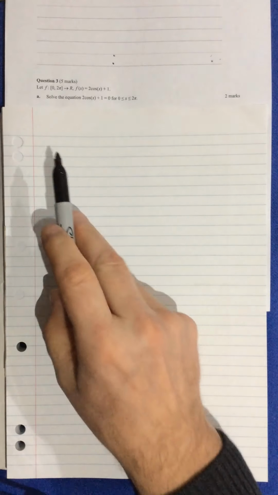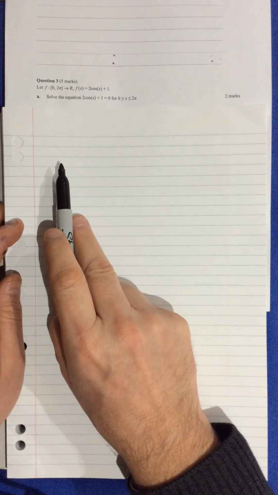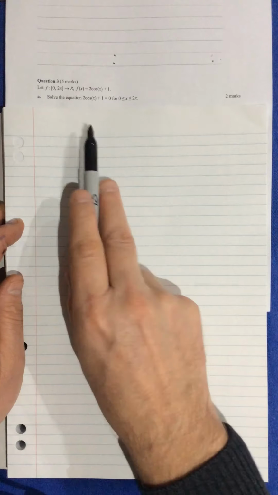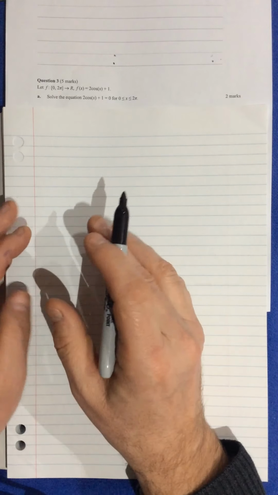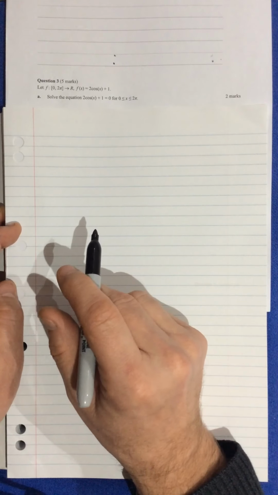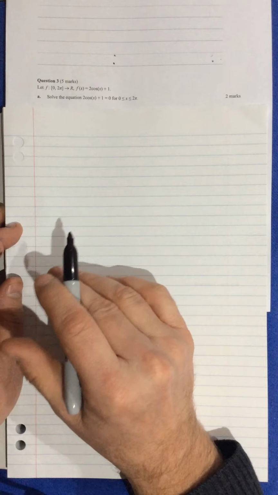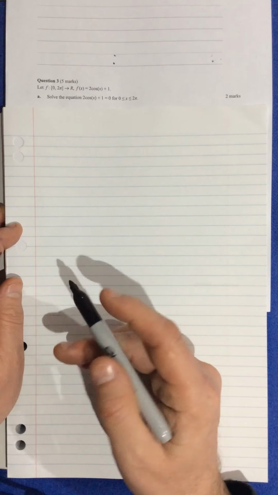Now, part B of this question actually asks for a sketch. I'll get to that in a few minutes. But I always like to get a sense of, what's this function all about? So with a question like this, certainly if I was doing it in class, I would sketch the graph first, just to get a bit of a sense of where I'm expecting particular solutions to be.